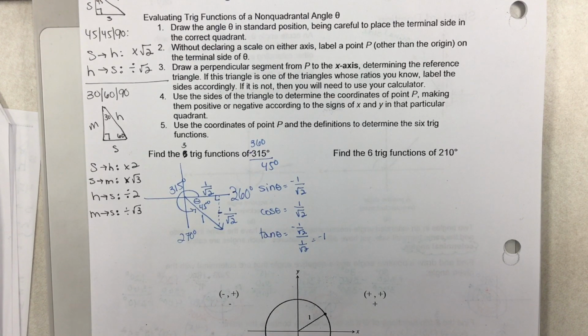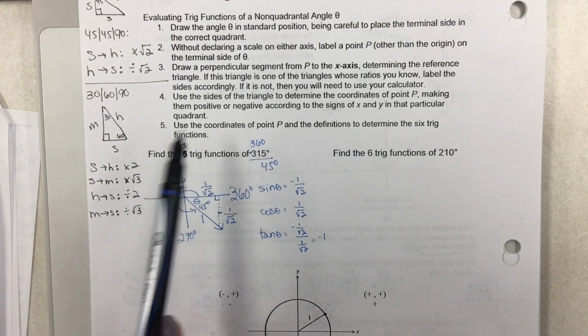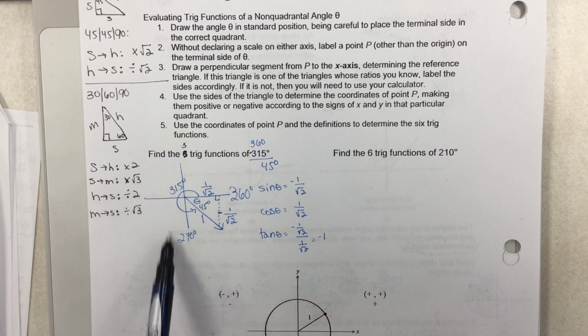Okay? And those steps are given there, 1, 2, 3, 4, 5, right above. Again, to kind of step you through that.